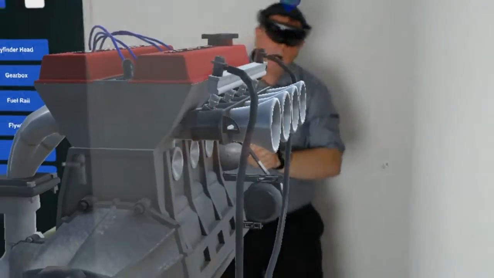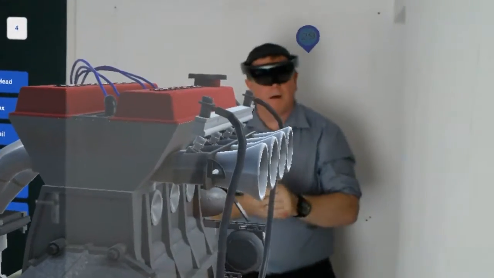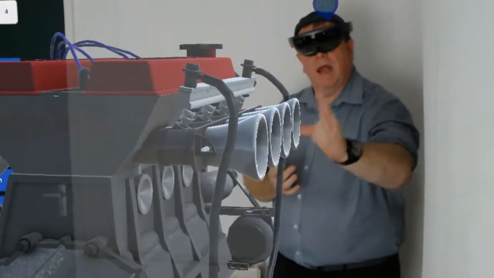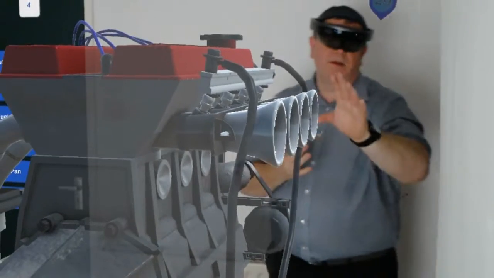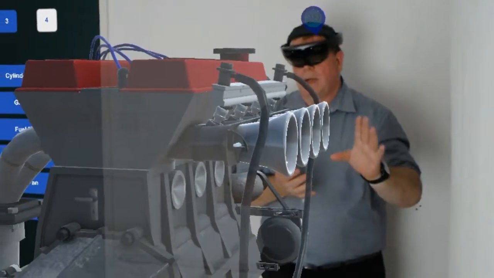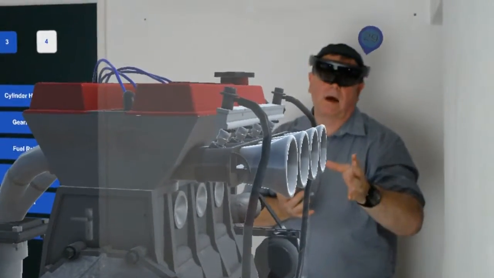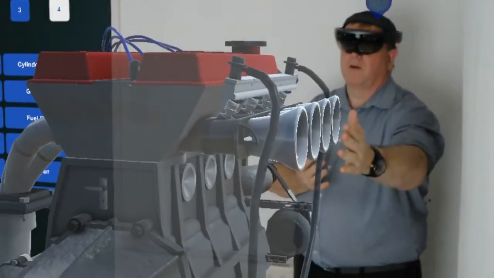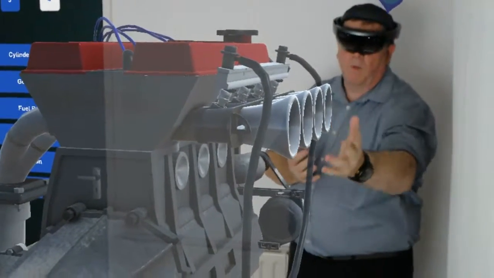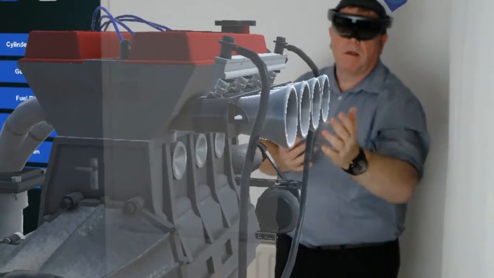Something over here has changed, I think. Right, okay, so now we've got what are called bell mouth air intakes. This would be found on probably an older car or a racing car. So now we've got no filtration at all, basically. There's just a little bit of wire inside the bell mouth.